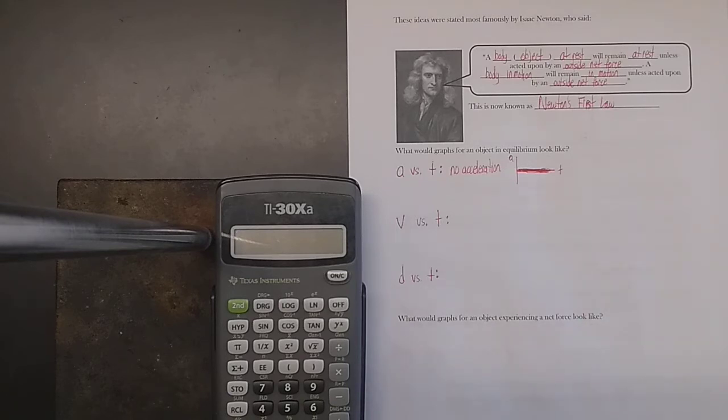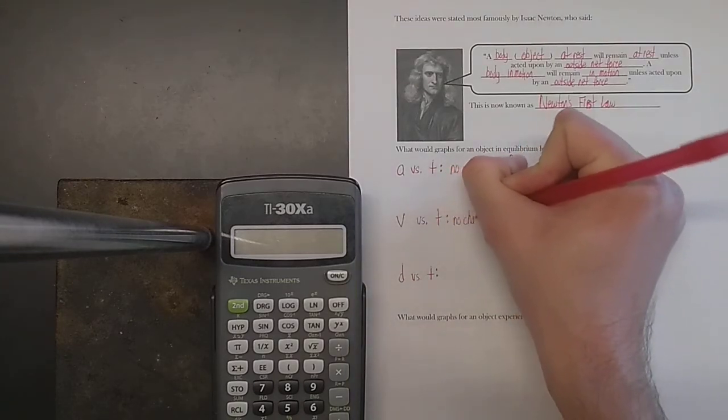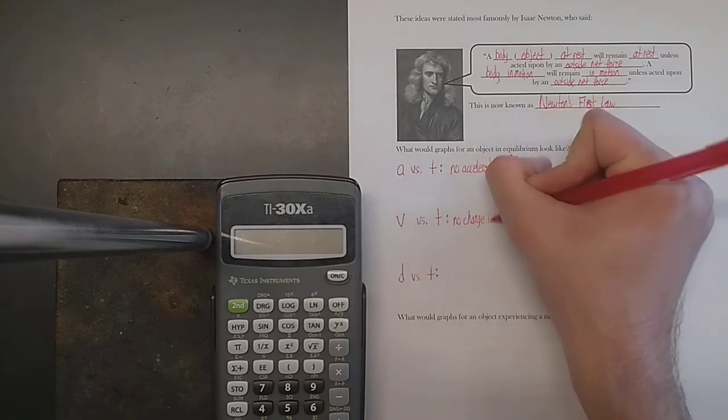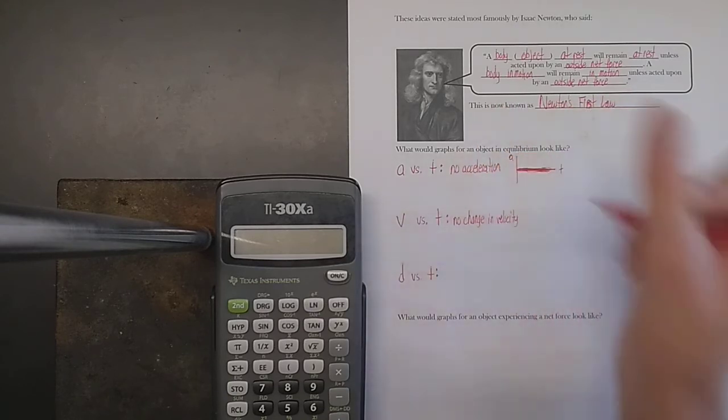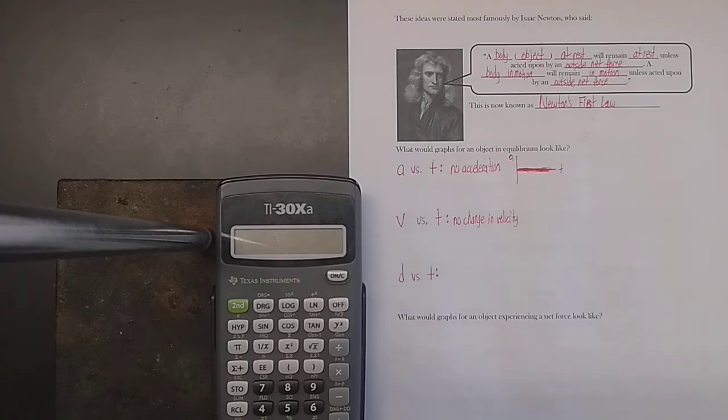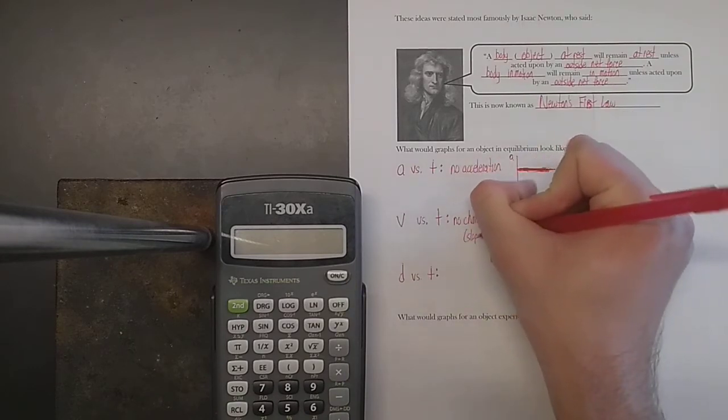If there is no acceleration, remember the definition of acceleration. Acceleration means that an object is changing its velocity. So if there's no acceleration, that means the velocity cannot change. So your v versus t graph should show no change in velocity. And let's think about what that means. If there is no change in velocity, if the acceleration is 0, we know that for a velocity versus time graph, the slope is the acceleration. If the acceleration is 0, then the slope must be 0. Remember, a slope of 0 is just a flat line, okay? Not a line with a measurable slope, but a flat line. So we're looking for a slope of 0 here.